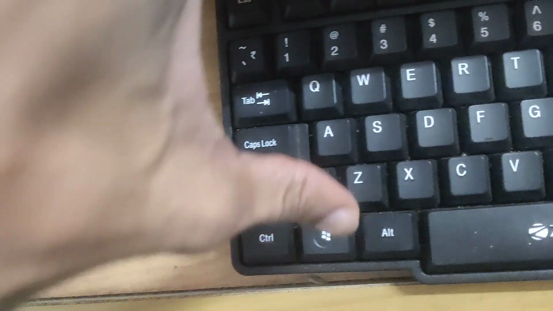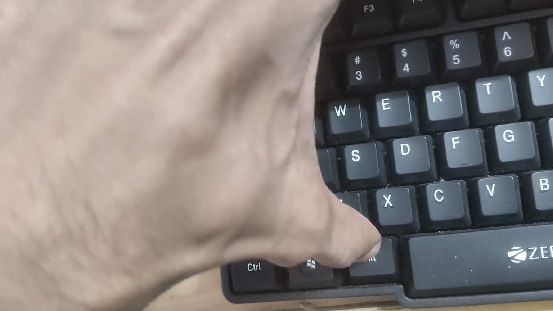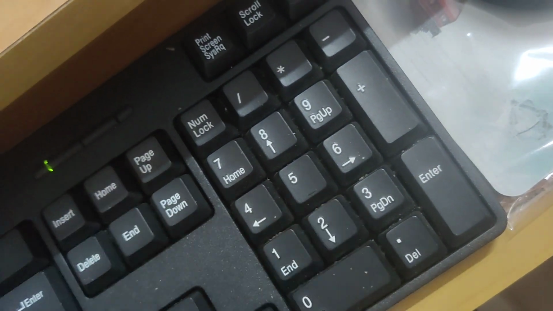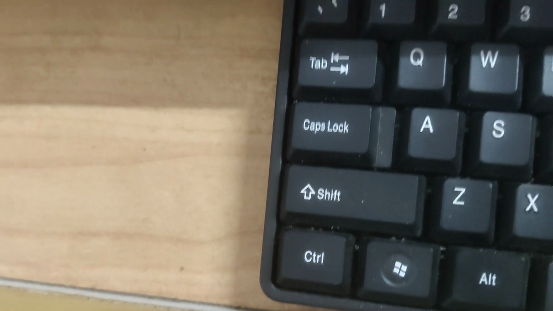Now you can see the Alt key on the left side of the space bar. You must press and hold this Alt key. Don't remove your finger from this Alt key. At the same time, you must type here in this section. You must type 12. After typing 12, you can release your finger from the Alt key.